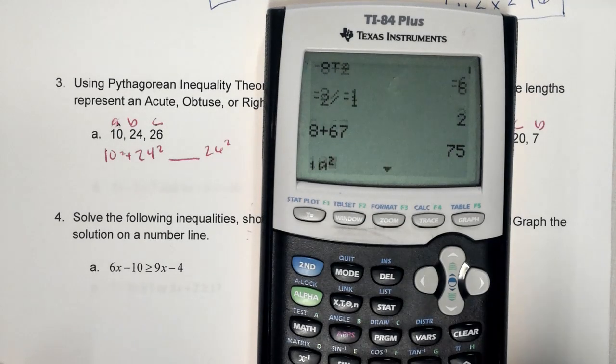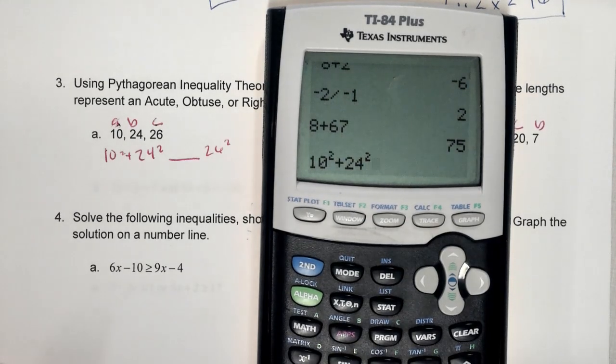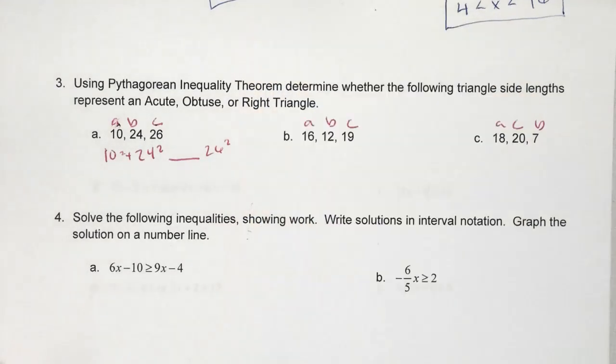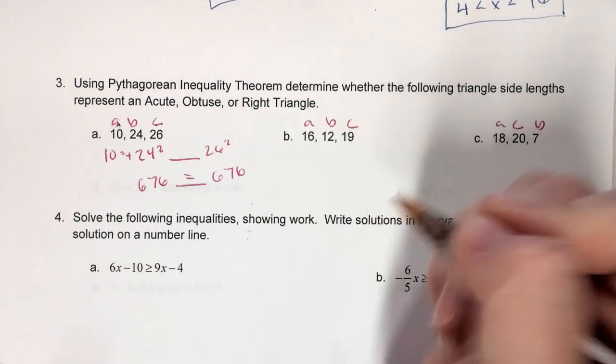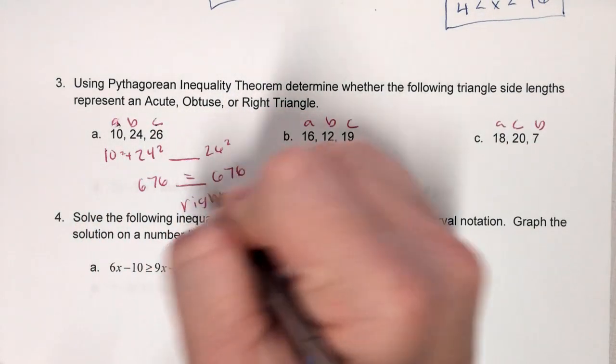So 10 squared plus 24 squared and then 26 squared. Well, they both gave me 676. So I know they're equal, therefore it is a right triangle.